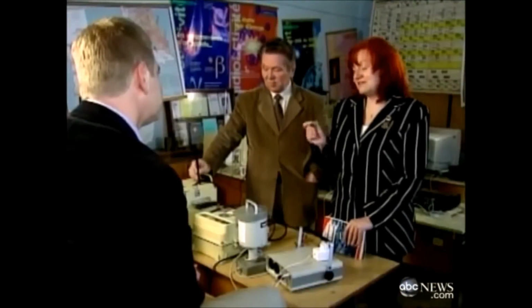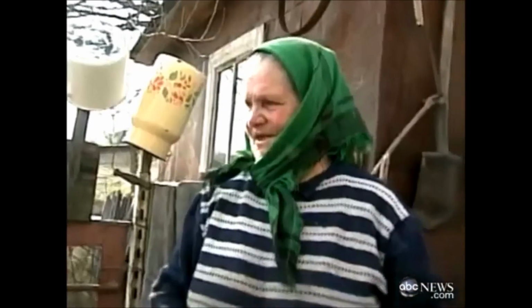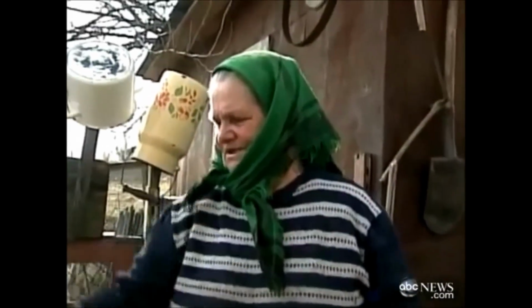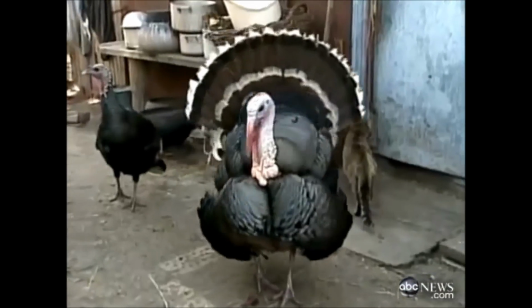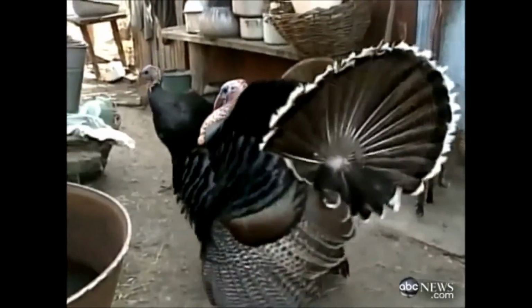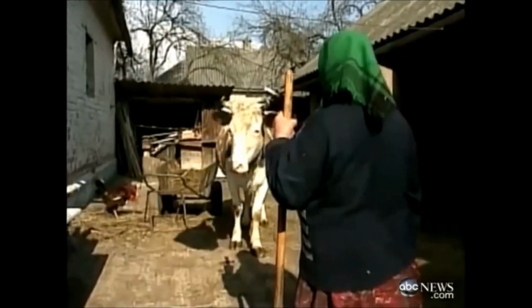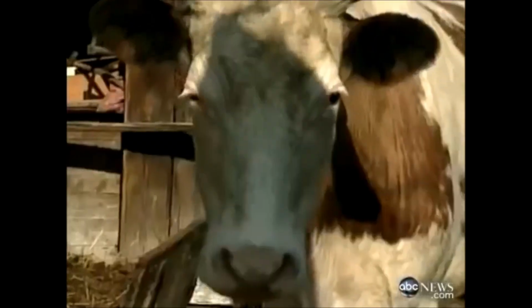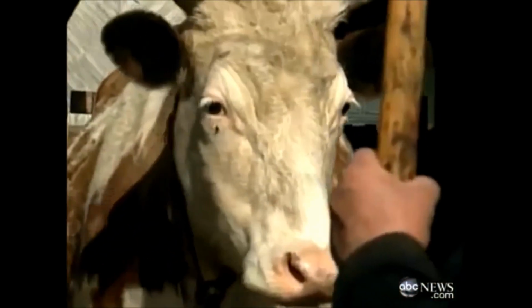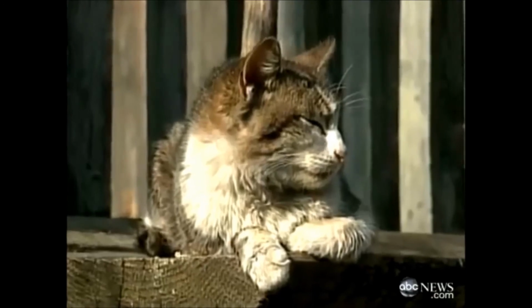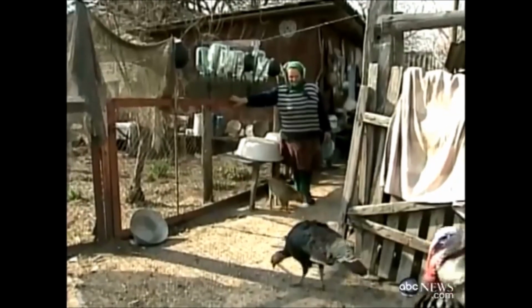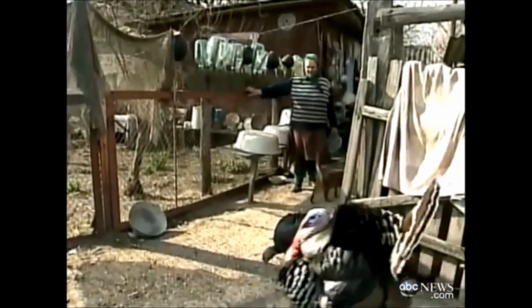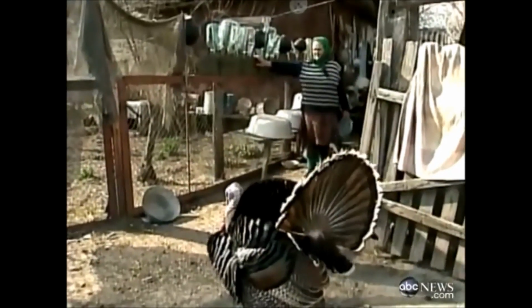Some local authorities have their own ideas how best to keep safe. Vodka is very good protection. 80-year-old Maria Orapova would agree with that. 4 days after the accident, she moved back to her village, inside what's now called the dead zone. She doesn't worry about radiation. In this wasteland, her animals are all the company she needs. David Wright, ABC News, Chernobyl.